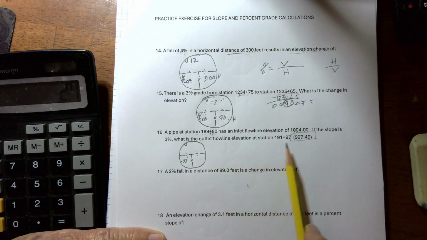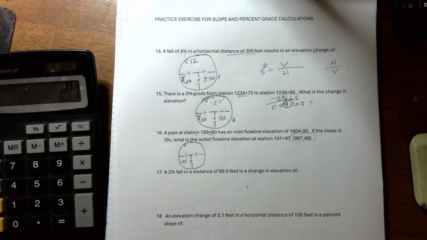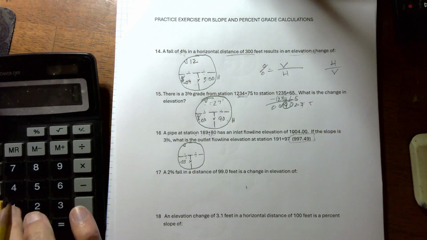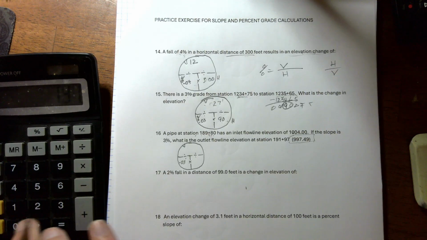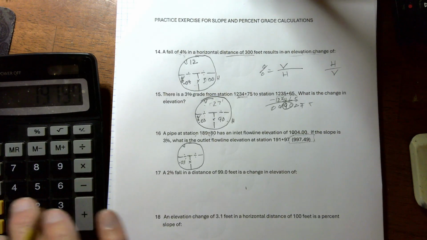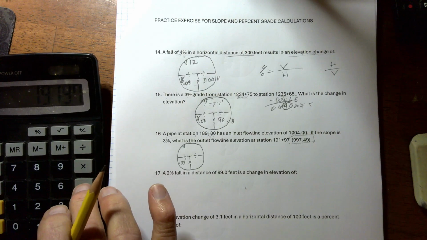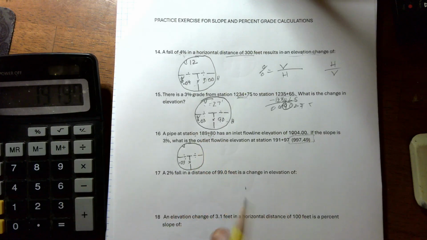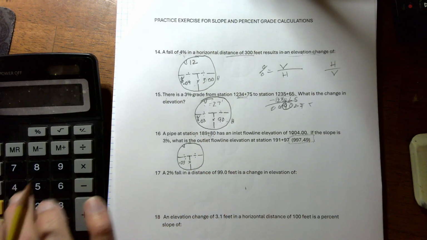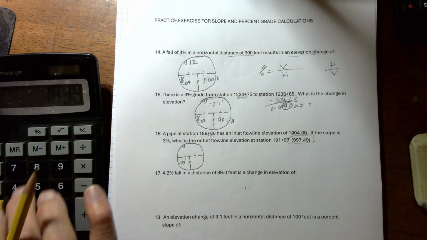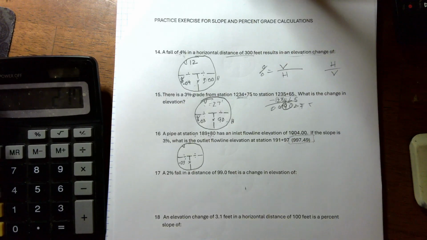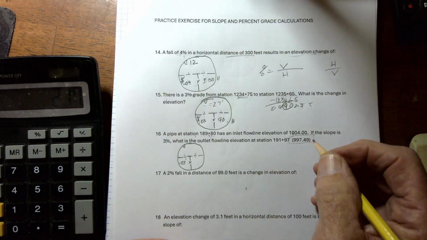189.80, 191.97. So let's take the 191.97 minus the 189.80, that gives us 2.17 feet.